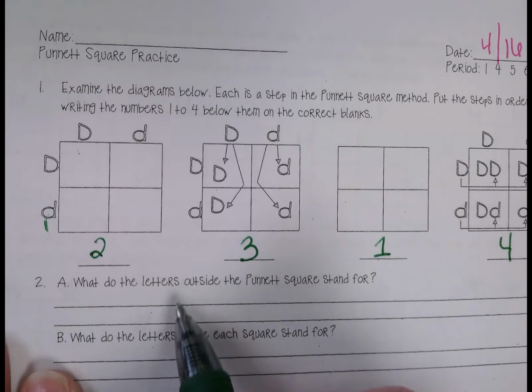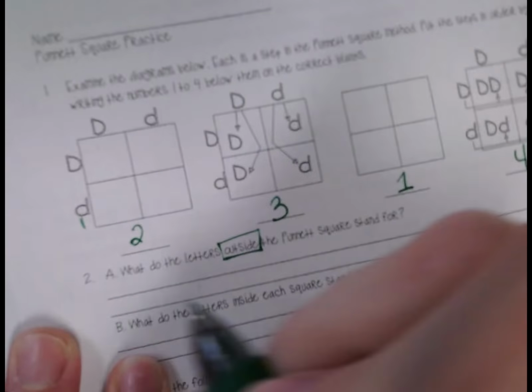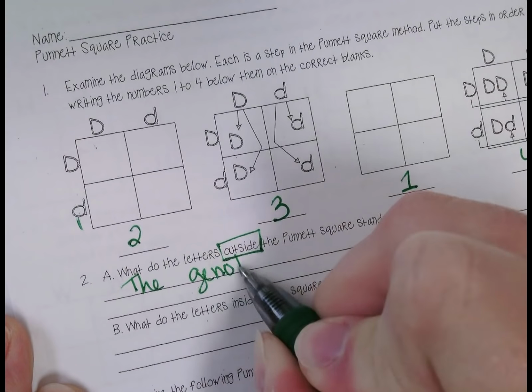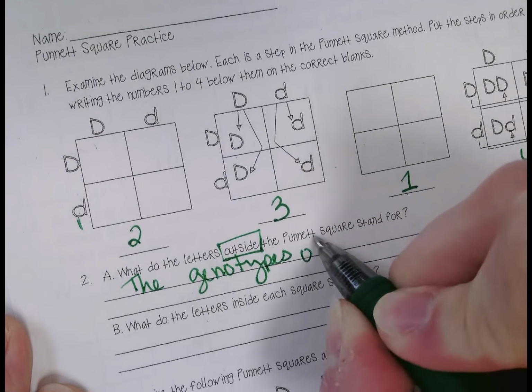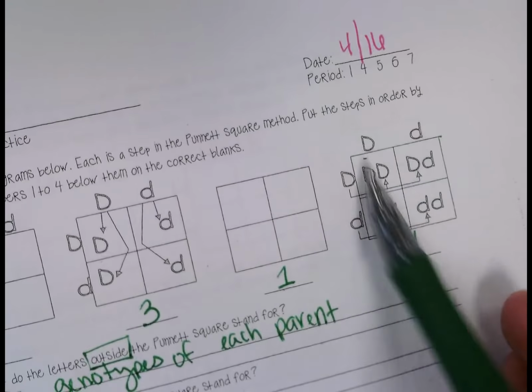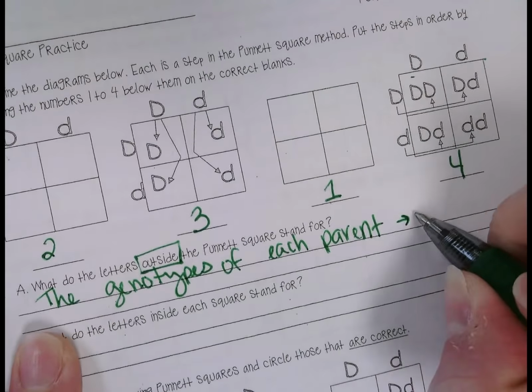What do the letters outside the Punnett square stand for? So these letters here. That one's pretty easy. The genotypes of each parent. And again, it's not like one parent always goes on top and the other parent's always on the side. It really doesn't matter. The genotypes of each parent, so their alleles.